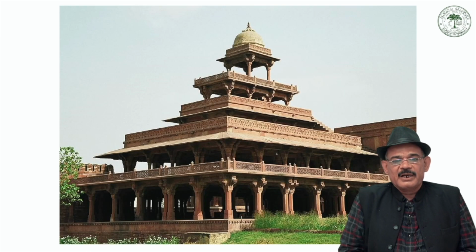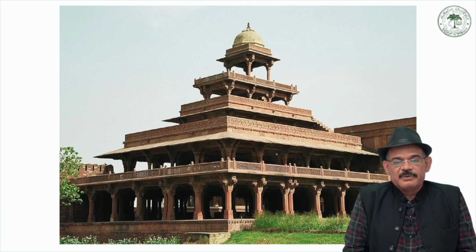It is the Panch Mahal, a pyramidal five-story building. It is built on pillars, and each story has pillar constructions and arched openings. And the four stories slowly and gradually recede to the inner side, and ultimately the fifth story is built in the form of a domed square pillared pavilion.